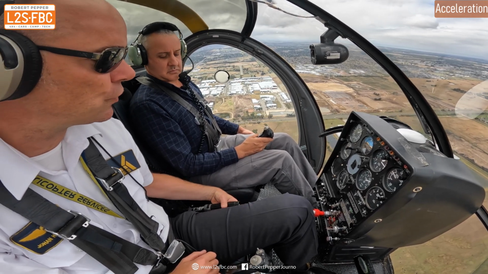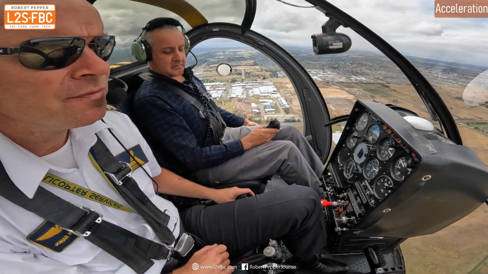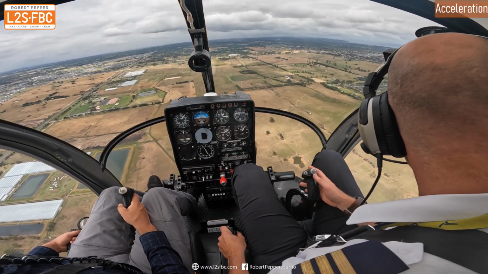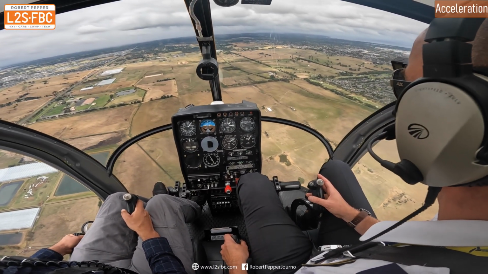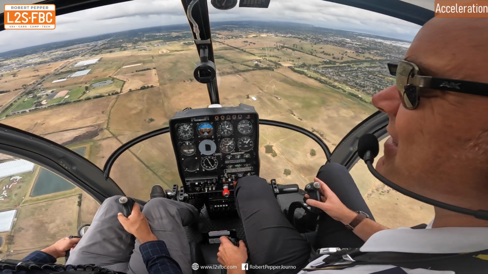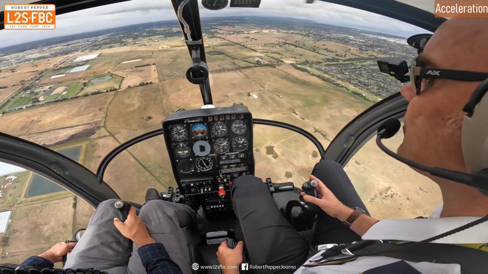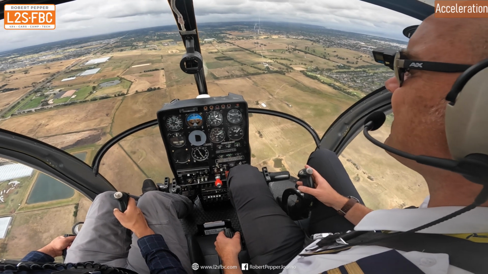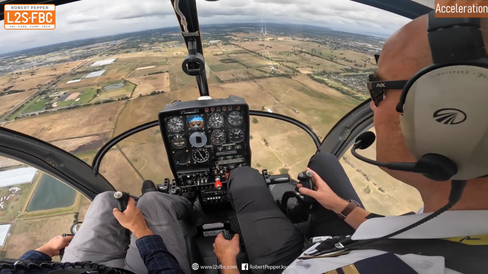We're still not going super fast, but yeah, just dipping that nose a bit. Not quite dipping it enough there, so the instructor's saying, come on, get the nose down a bit. Compared to a fixed wing aircraft, the nose attitude is quite low, so you kind of got to reorient what you know about fixed wing when you're flying a helicopter in many different ways.